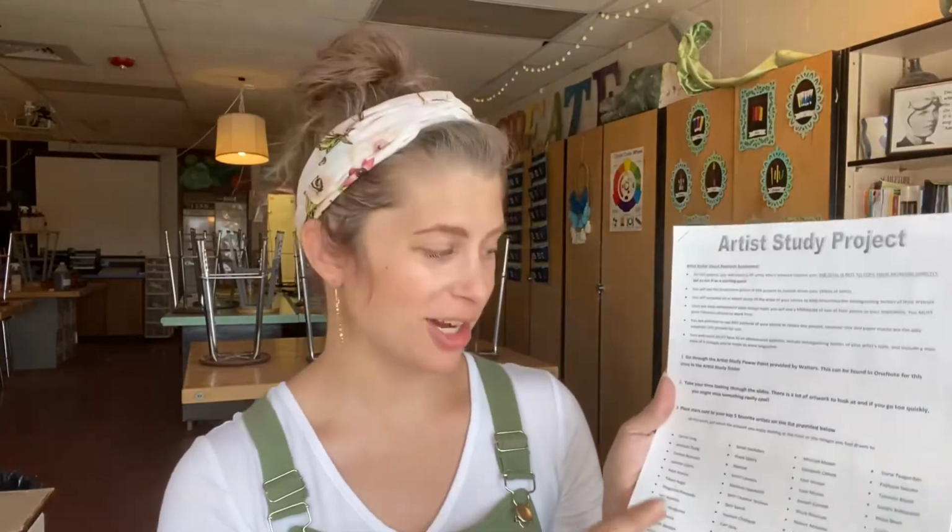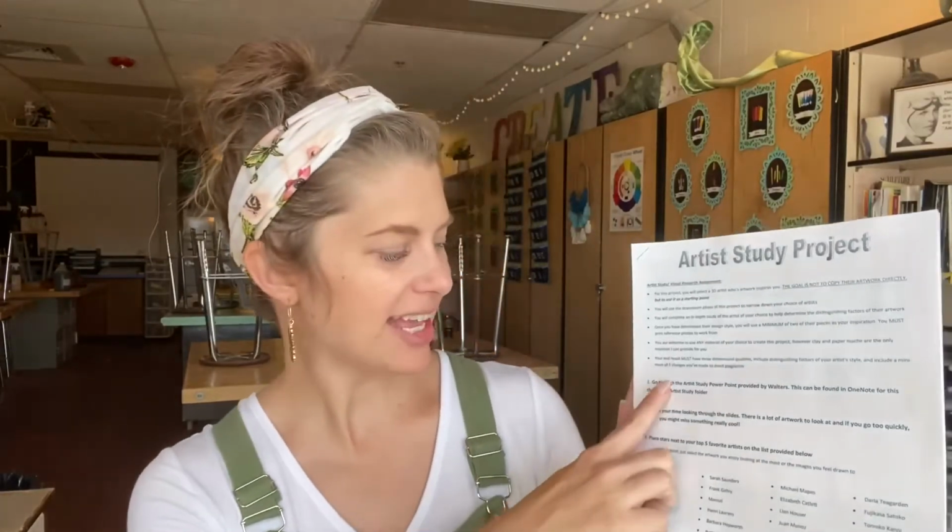On page number 1, it starts out by just explaining what we went over briefly, just the general idea of what you're doing for this project. But then it has a list of 3 steps that you're going to complete. So you can see the first step is to go through the artist study slides in the PowerPoint that's provided. So you can find that in our OneNote folder for this project that's called the Artist Study Unit. So you can look for that folder and you'll find the PowerPoint there.